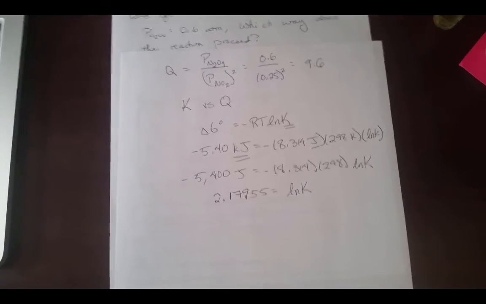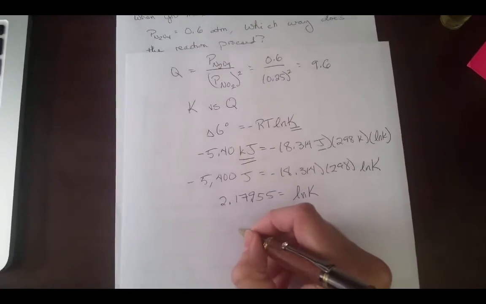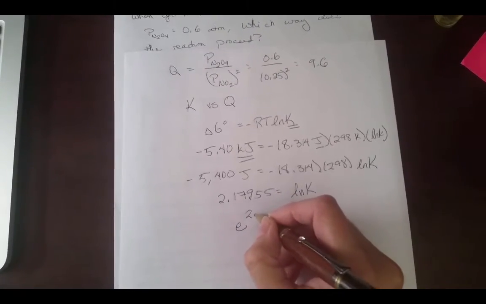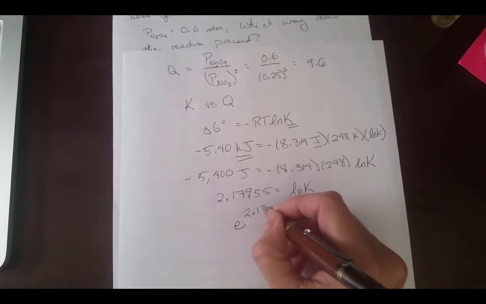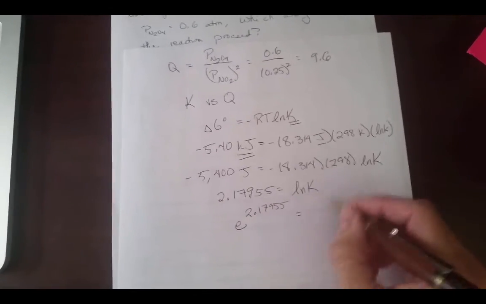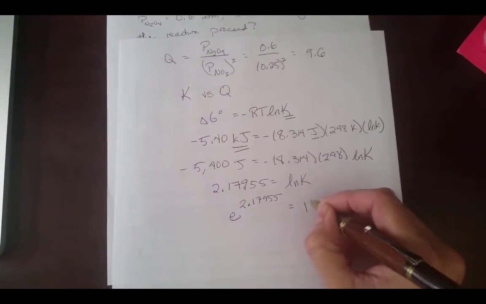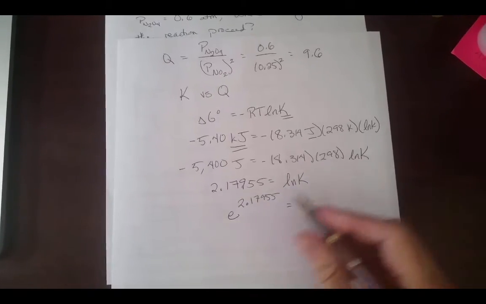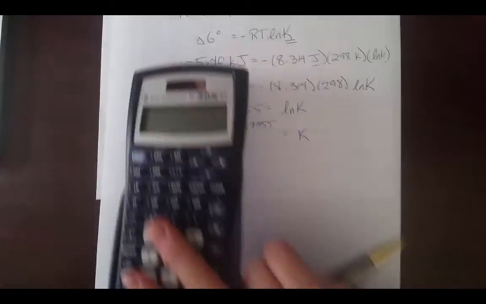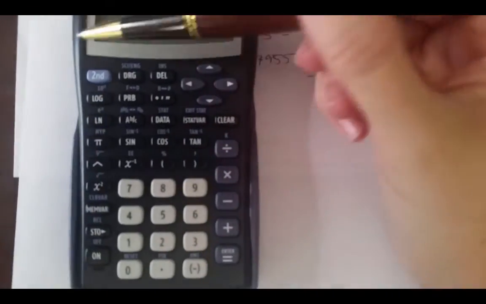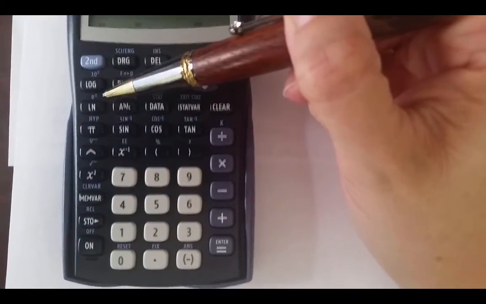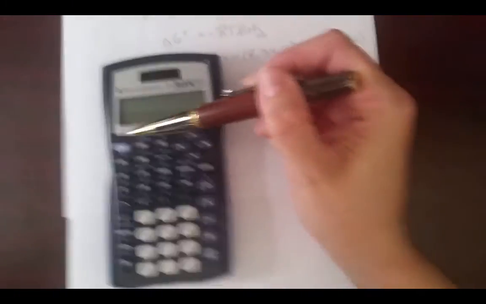Now I've got to get rid of that natural log. In order to do that, I'm going to raise e to the 2.17955 power. That is the reverse of a natural log. Just like we had a way to reverse a logarithm when we were doing pH, we've got a way to reverse the natural log. You can also see on your calculator that if this is the natural log button, the thing right above it in really tiny handwriting is e to the x. So those opposites are held together for you rather easily.